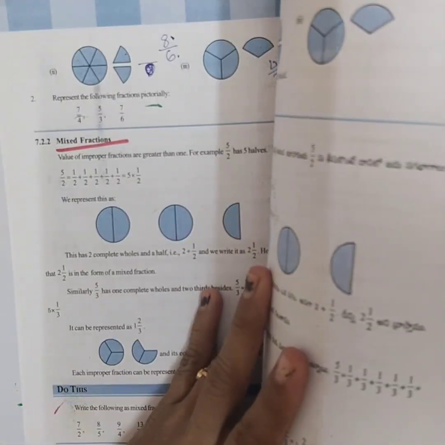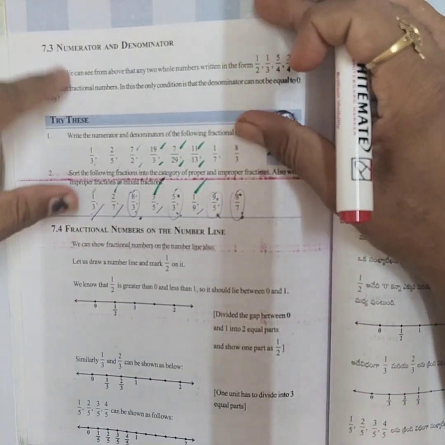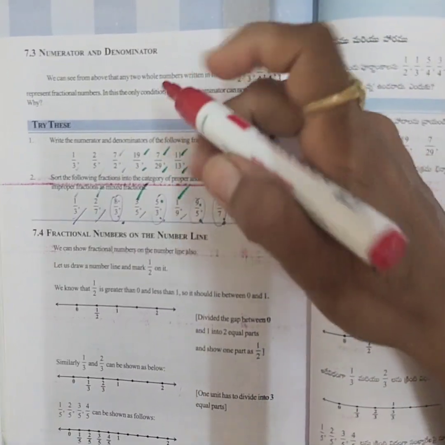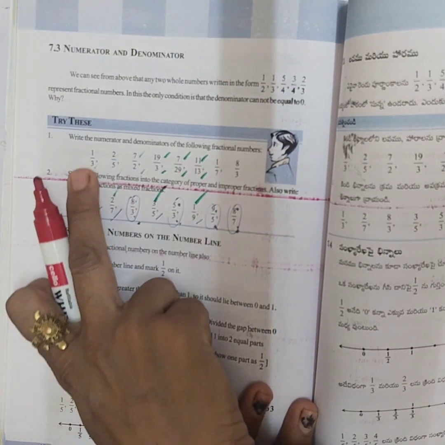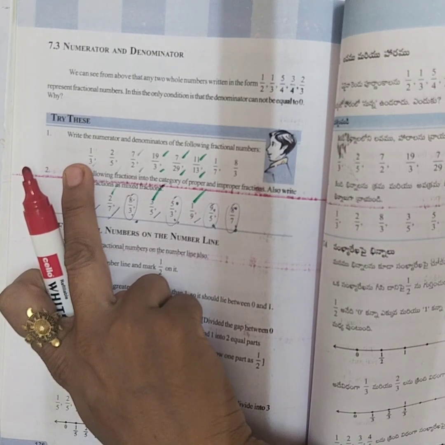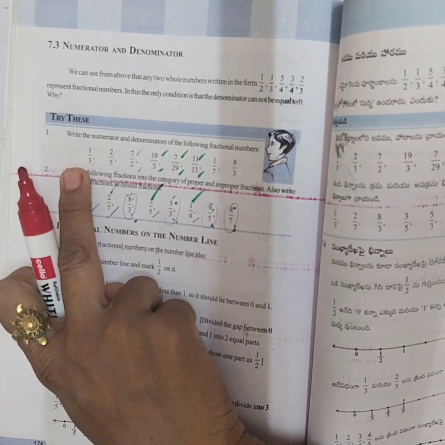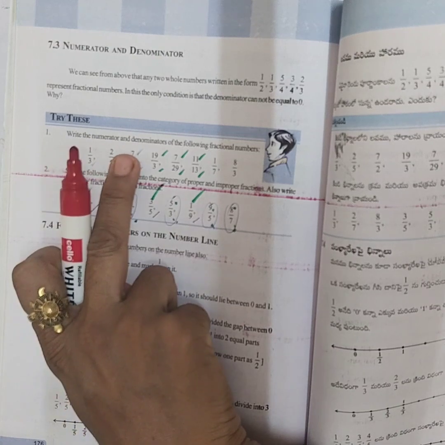So in the next topic we are going to look at numerator and denominator, page number 176, and try to solve these questions. Write the numerator and denominator of the following numbers. Okay, so we already learned this in the fraction introduction topic. So 1/3, 1 is the numerator, 3 is the denominator. 2/5, in 2/5, 2 is the numerator, 5 is the denominator.